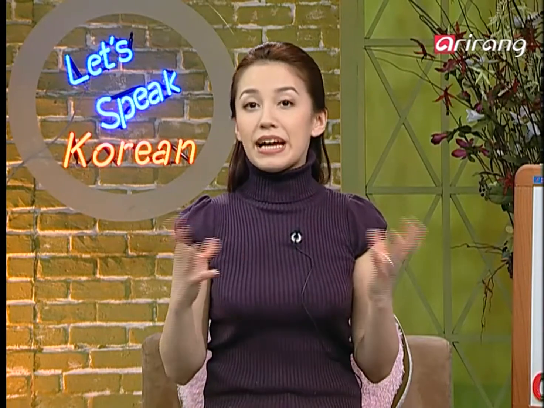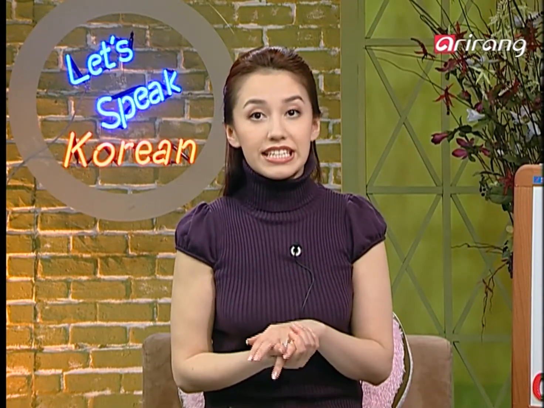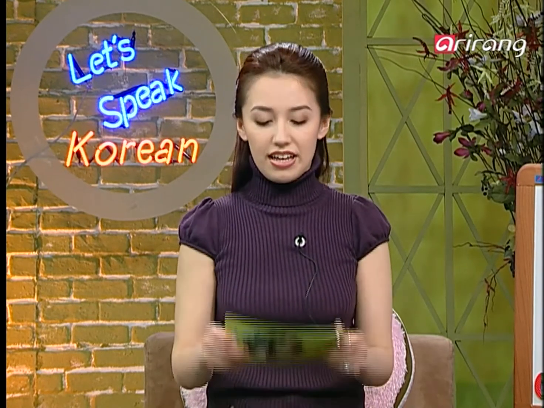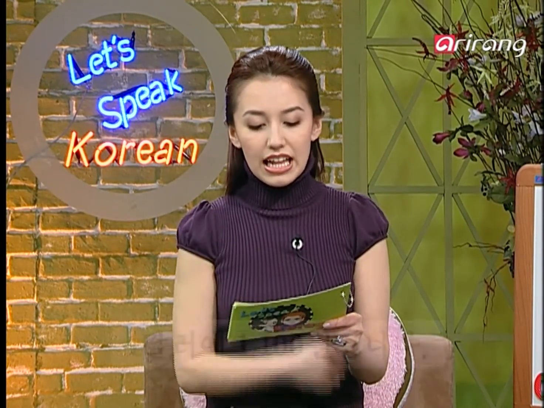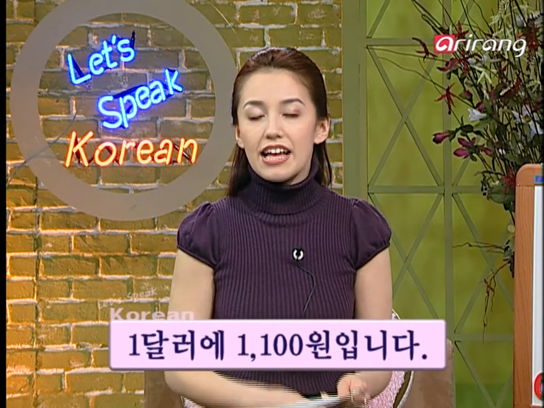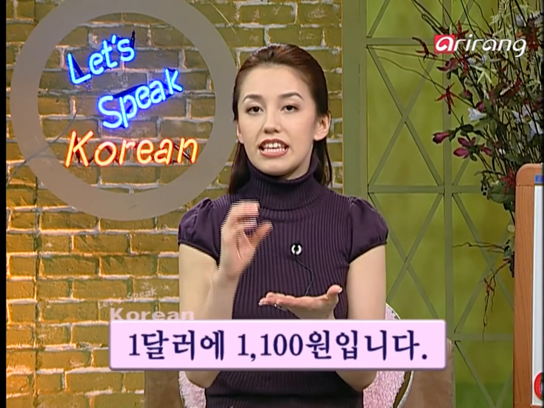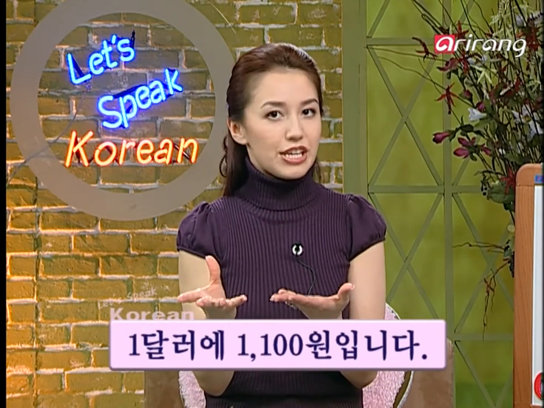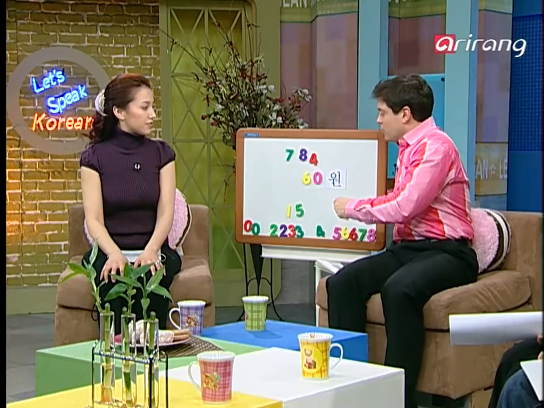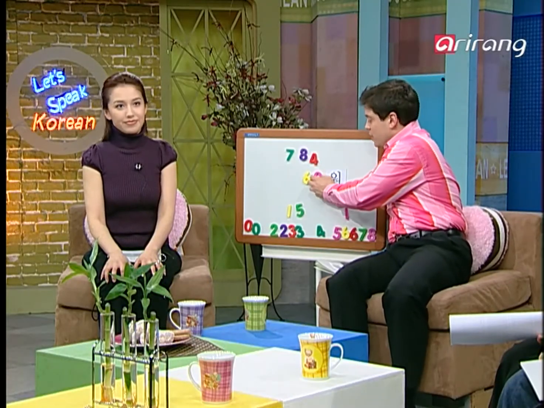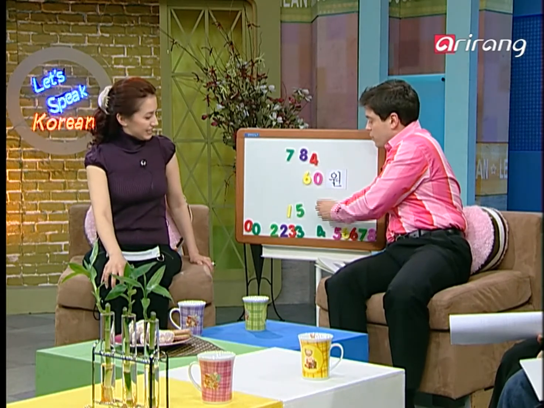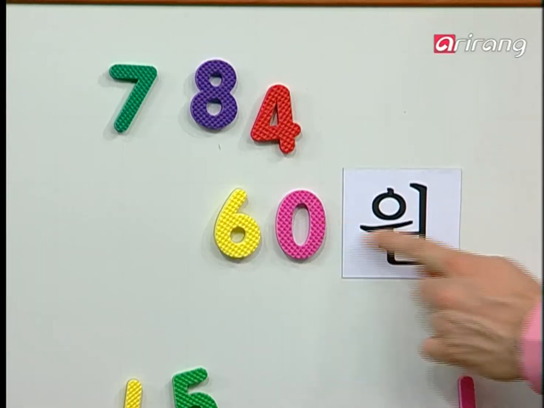All right, we're talking about money again. Before, I think several lessons ago, we talked about currency and exchanging. Now we're at that phase again. 1달러에 1,100원입니다. So your dollar, the exchange rate is the equivalent of 1,100 won. And we're going to help you guys out with Korean numbers because they are very challenging, especially Korean money.